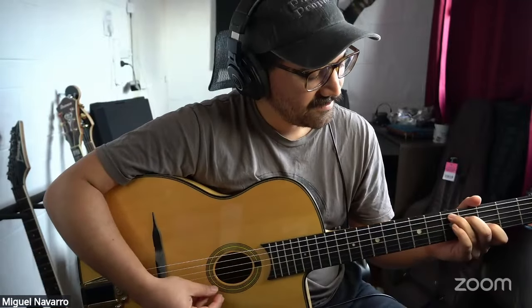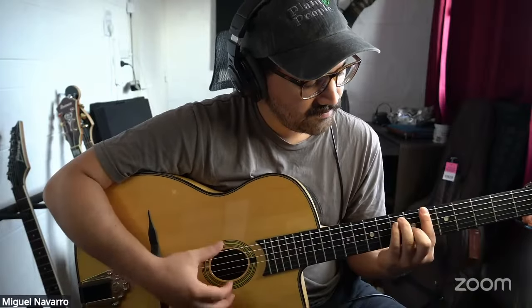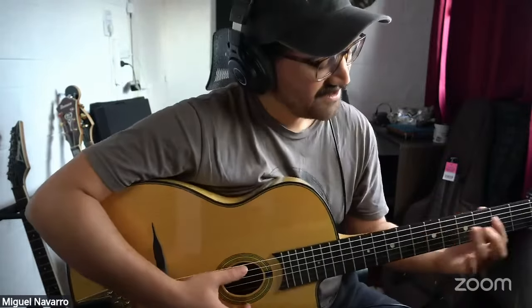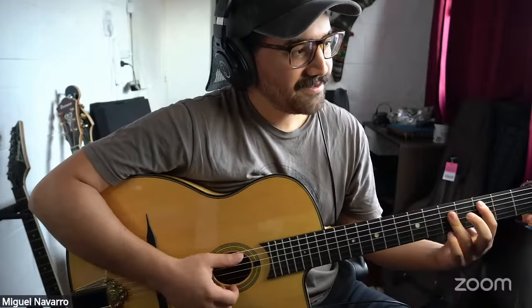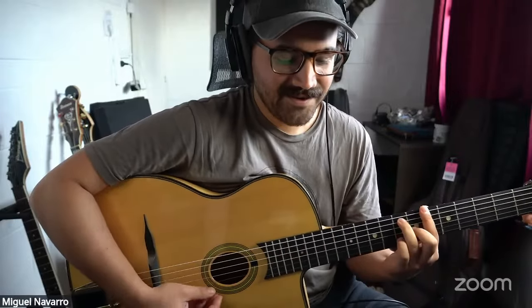So that's kind of an interesting sound. The same progression that we were playing before, of C major to E flat, for example, just throwing that 5 before the E flat.